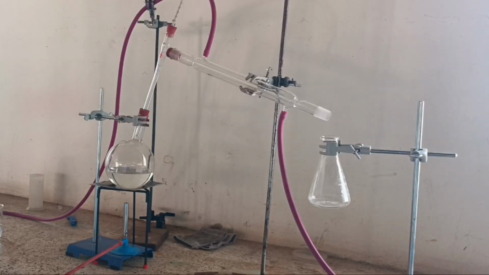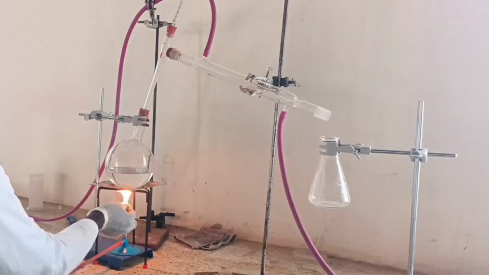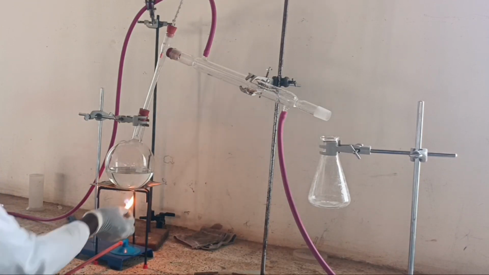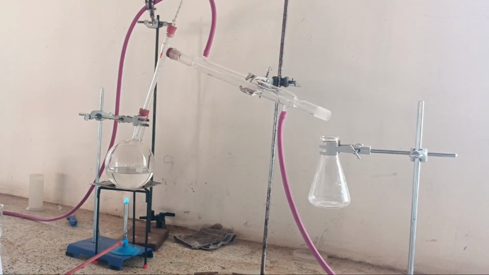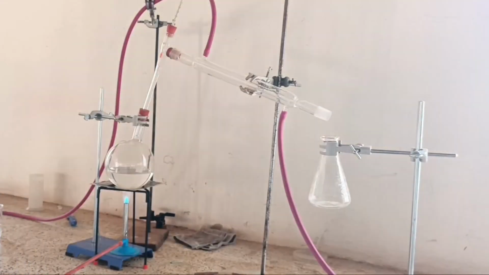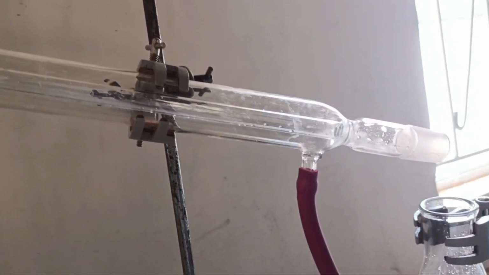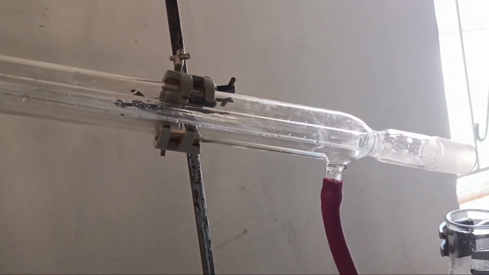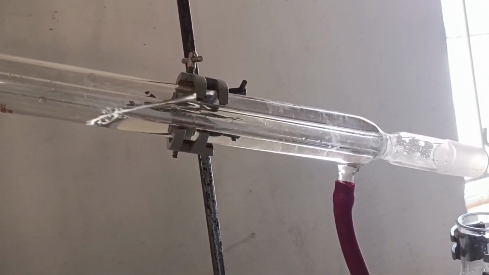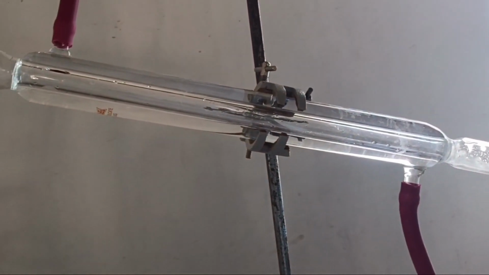Why must water through the condenser enter from the bottom and exit at the top? The answer is, feeding from the bottom exposes the hottest vapor to the coolest water, maximizing the heat transfer. If the water enters through the bottom, the tube of the condenser will always be completely filled with cold water, which ensures efficient cooling.